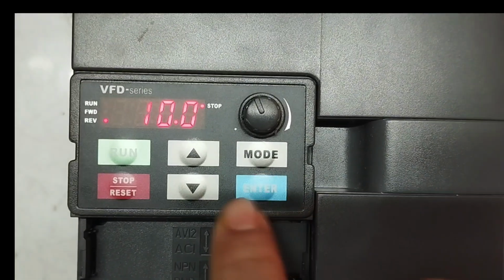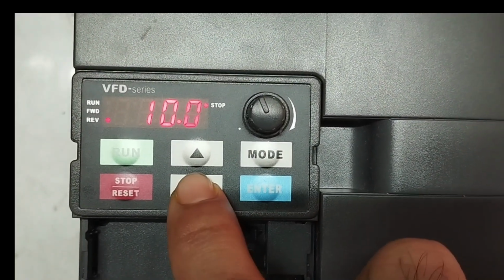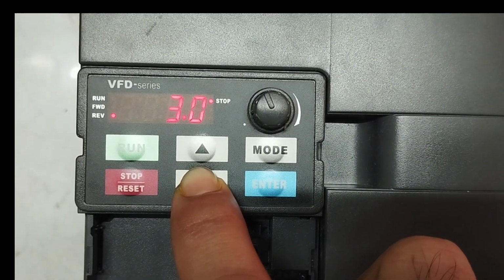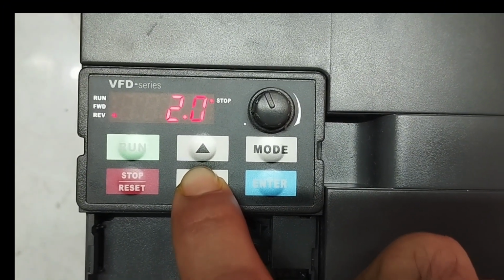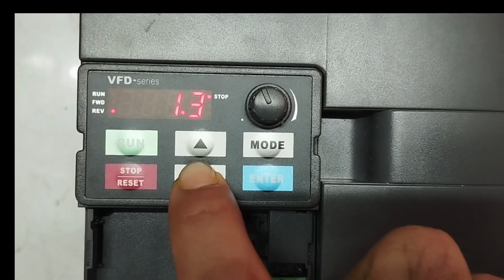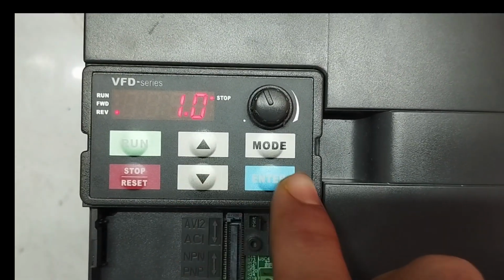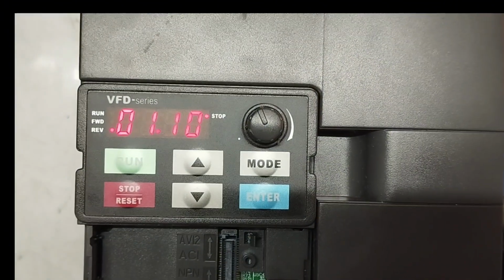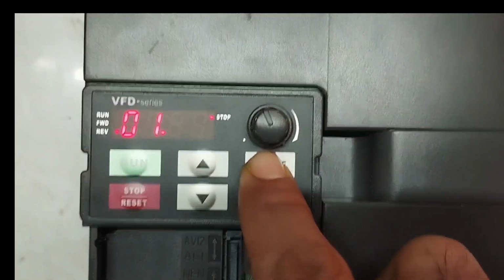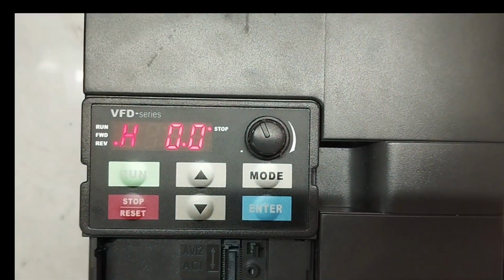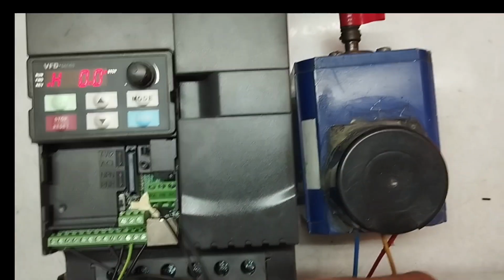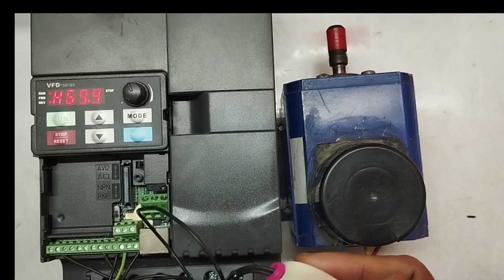Deceleration time 10. We will decrease it to 1 second. Enter, save, exit. Okay, now start the motor.